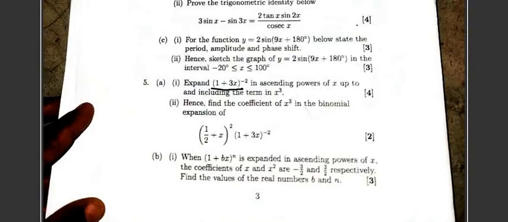This is going to be a bit straightforward as well, because the first term is already 1. So we have 1 plus 3x.